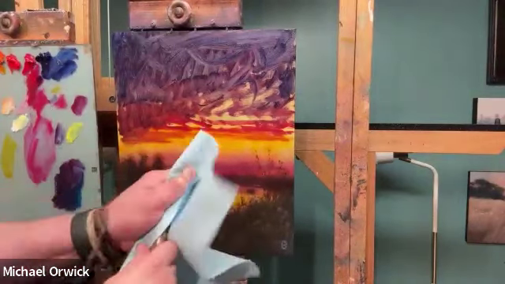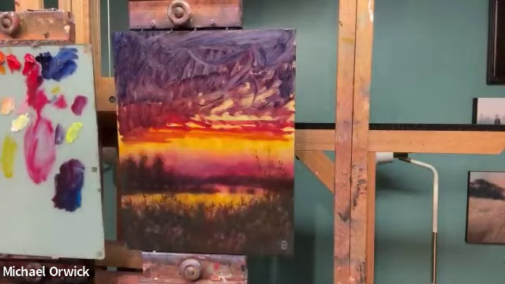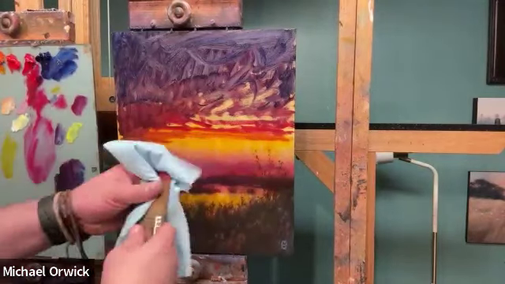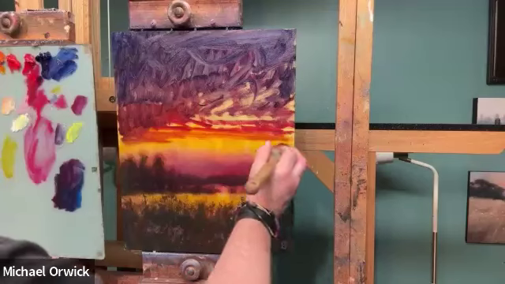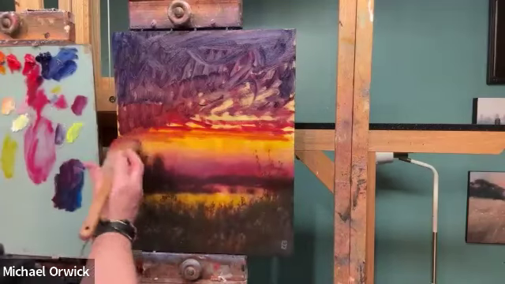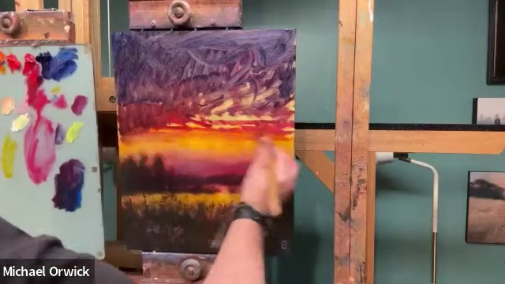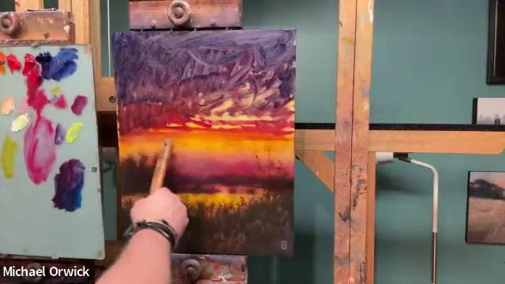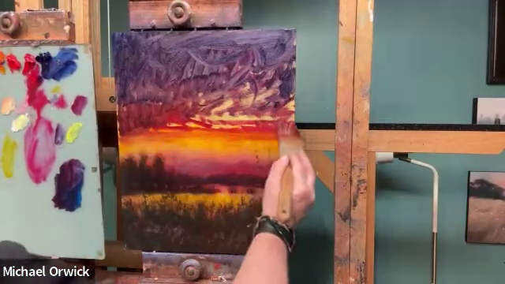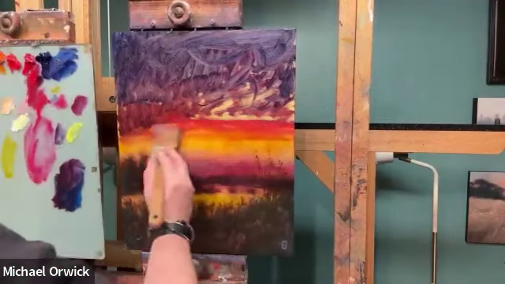So I'm going to clean this brush, or a smarter me does something else and just picks up the brush that has the red on it instead, because I know I want this red. So as I'm going across this yellow, get those gorgeous oranges and those nice transitions, going up into the reds.